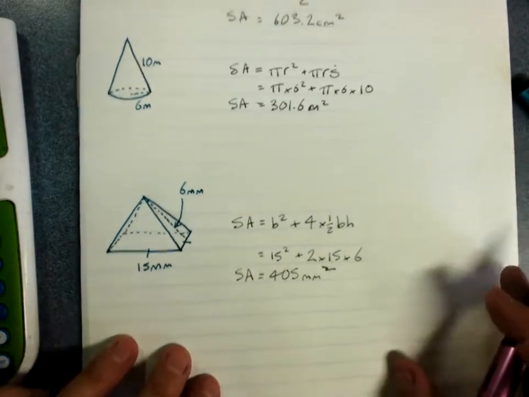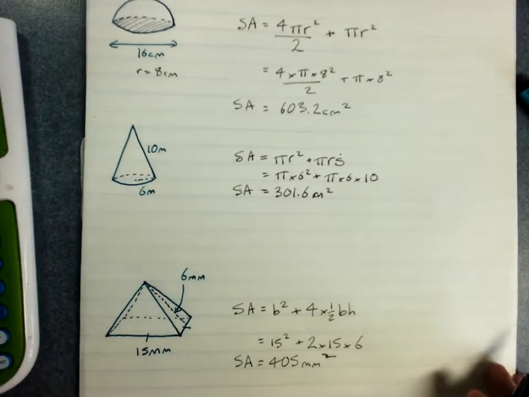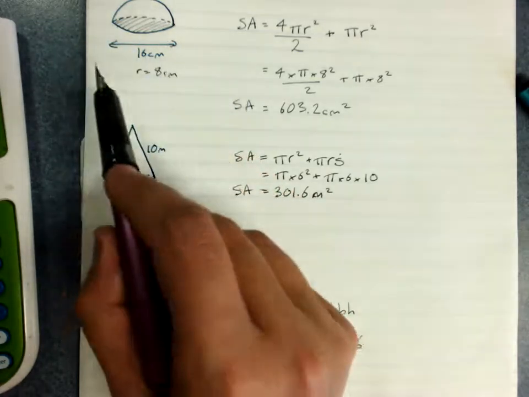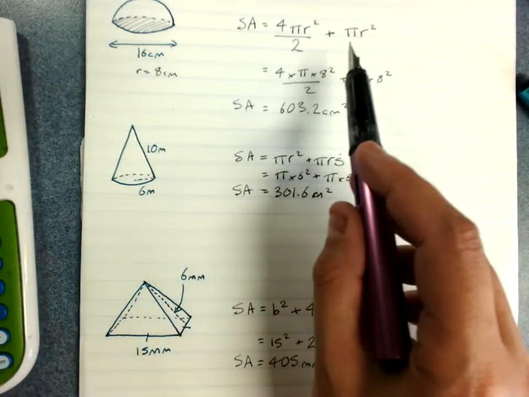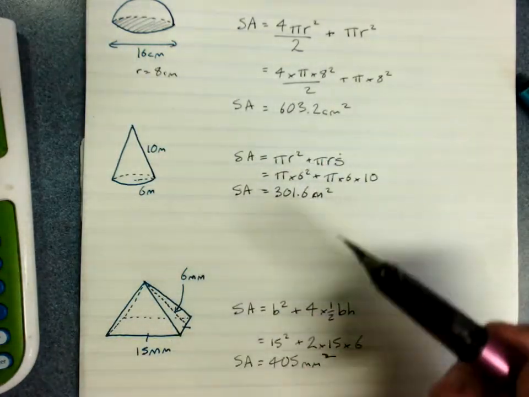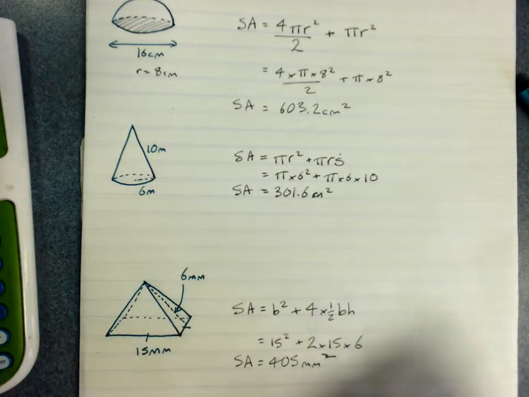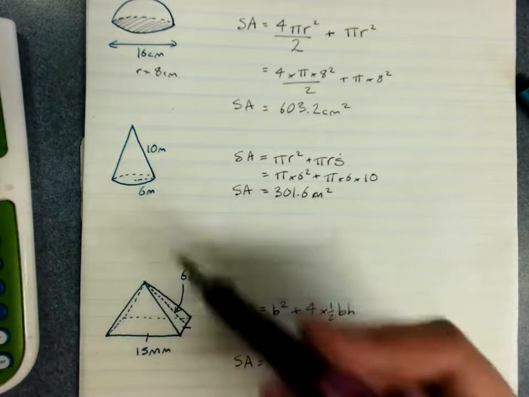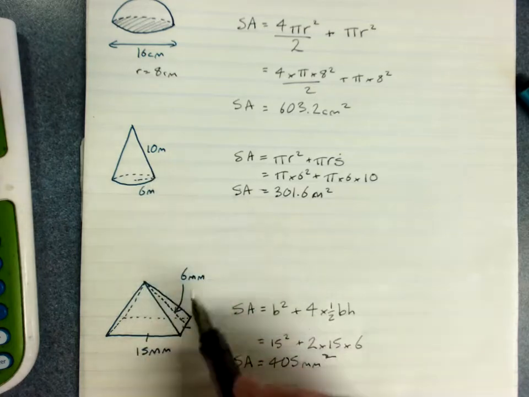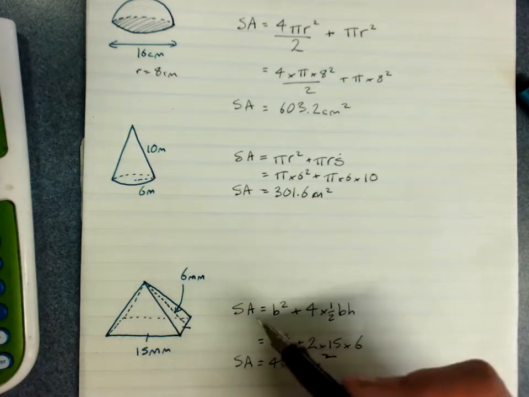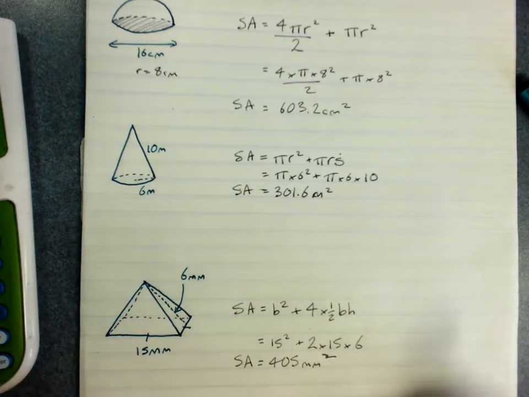So it's really just a case of remembering the correct formula, checking if there's been any changes to the shape that mean you have to change the formula, typing in your numbers and getting it right, and recognizing, of course, the slant height of a cone and the height of the triangle for a square-based pyramid.